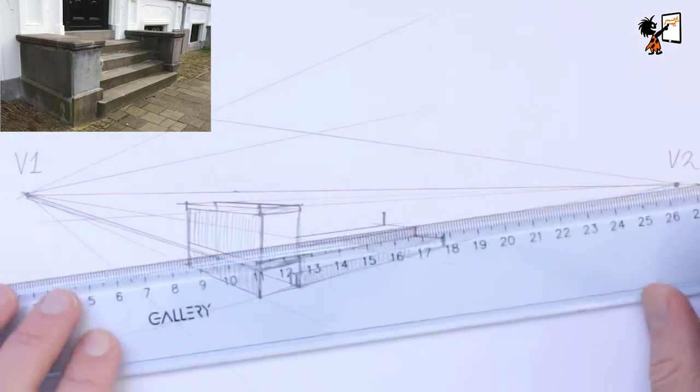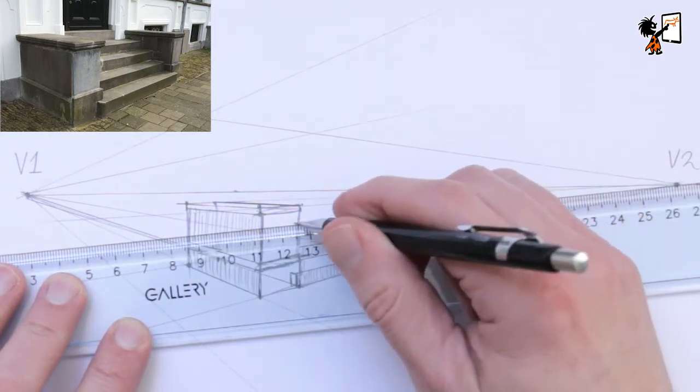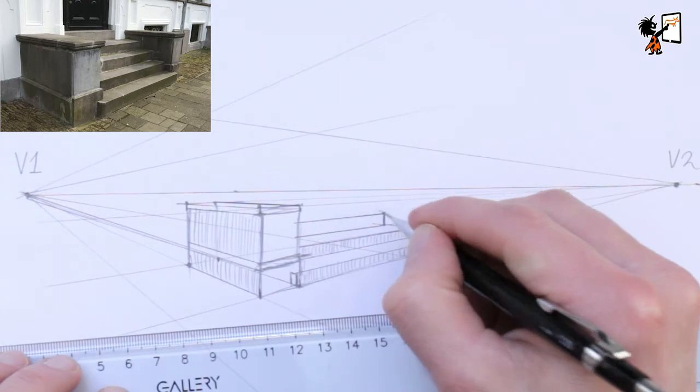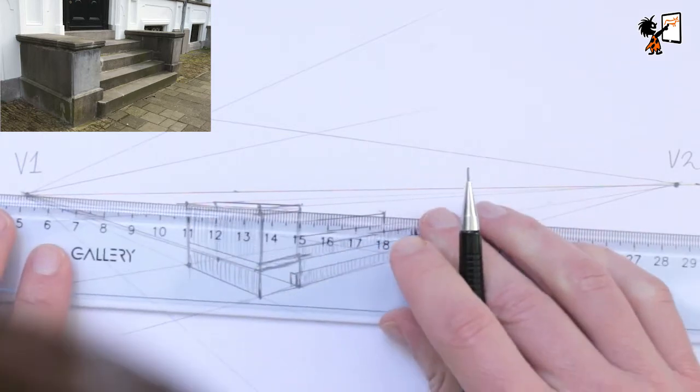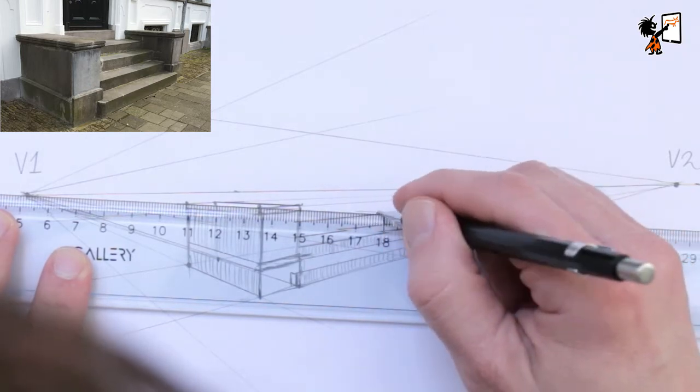With a staircase you just keep repeating the same thing over and over again, because the steps are all similar. The front of the steps are aligned with the right vanishing point, and the top view of the stairs are aligned with the left vanishing point.